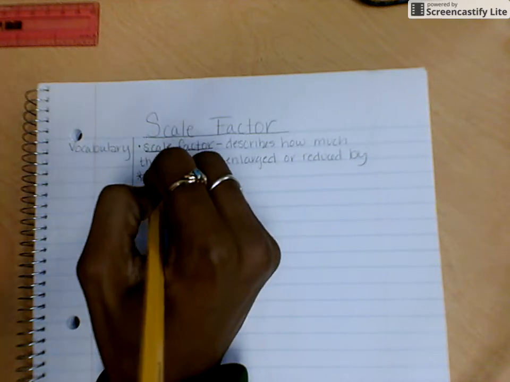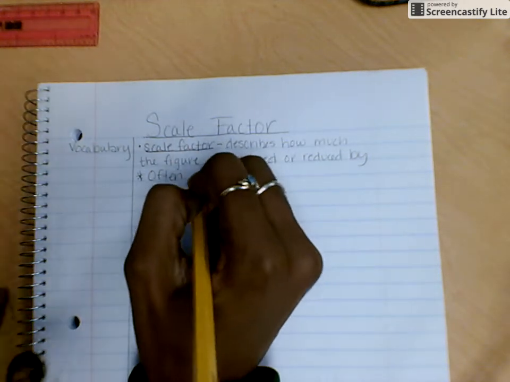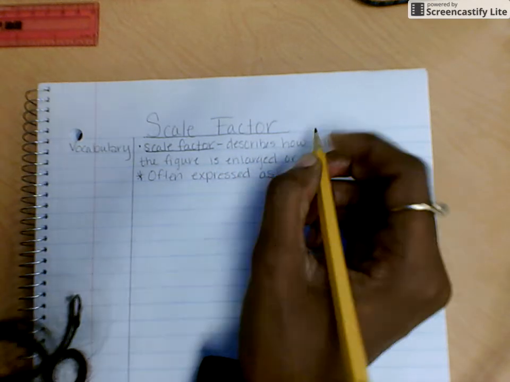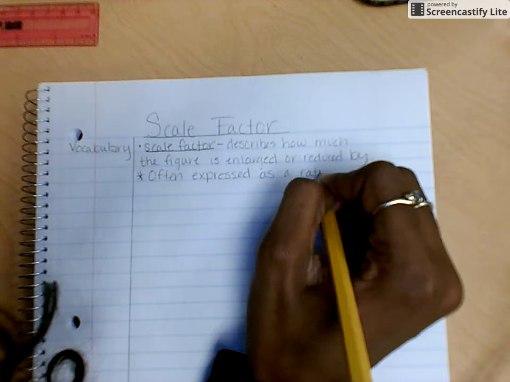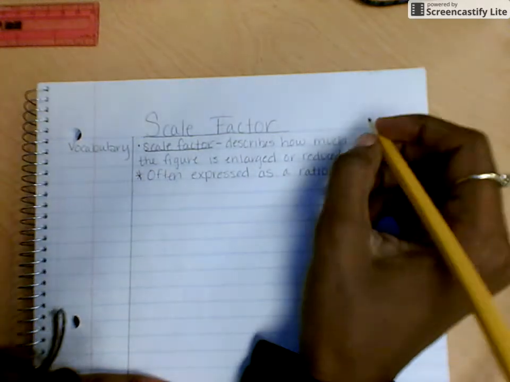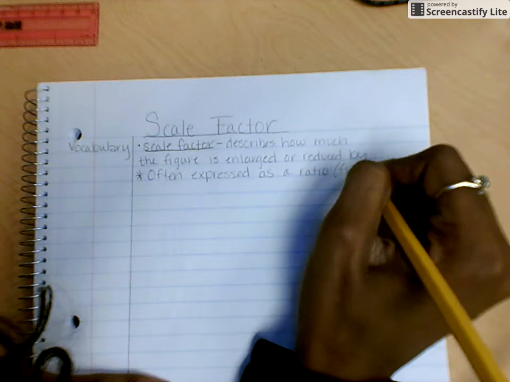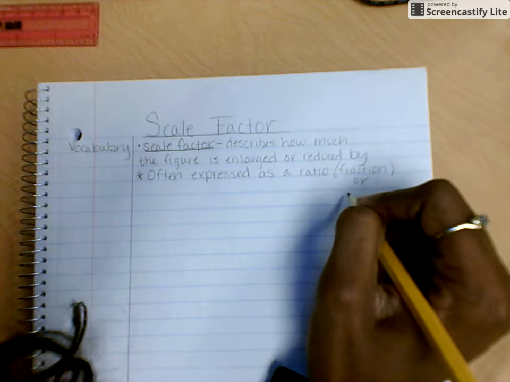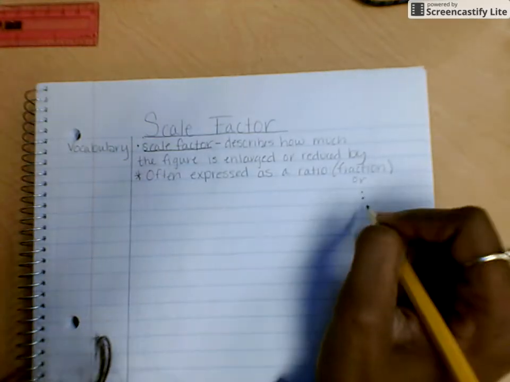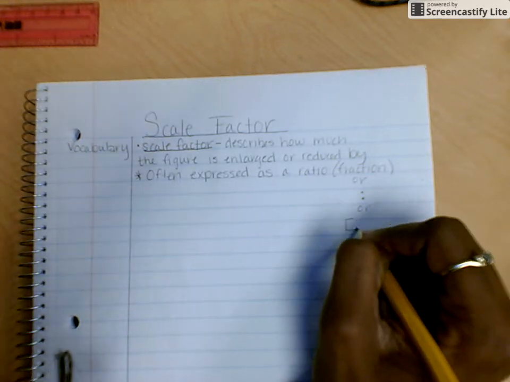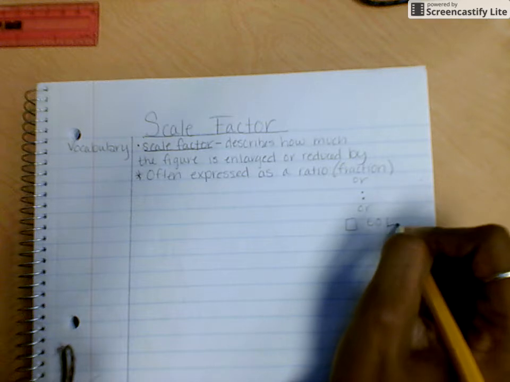Scale factor is often expressed as a ratio. And now my question to you is, what is a ratio? It's just a fraction. Or we know that it's a colon. Or the word to. So blank to blank.